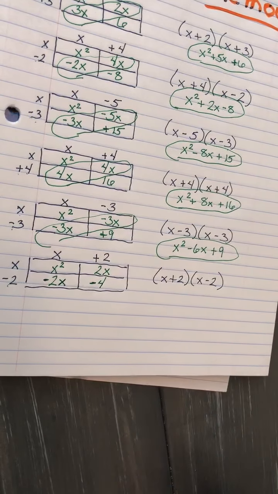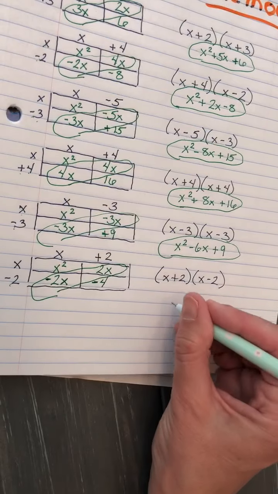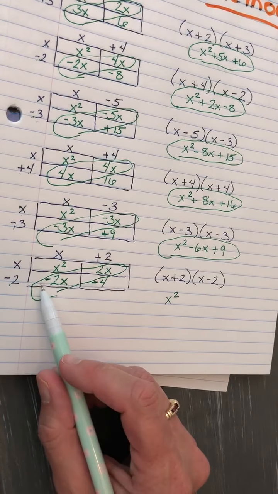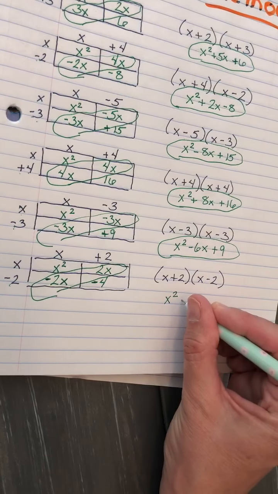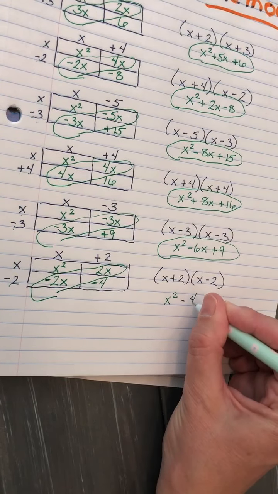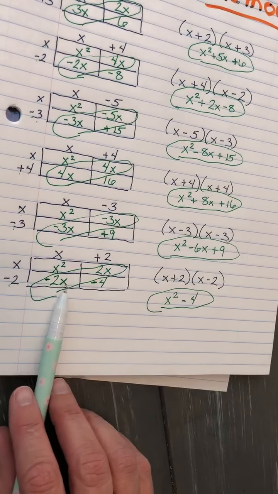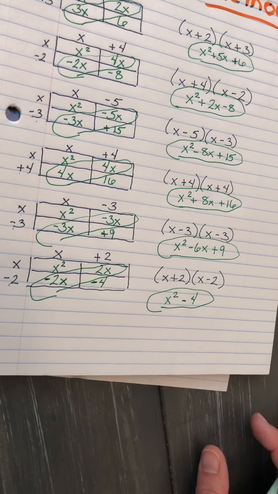Once again, don't drop your negative. We're going to combine like terms. So we get x squared, a negative 2x and a positive 2x, they cancel out to 0. And then we're left with a minus 4. We're going to be seeing this type of problem where the middle term cancels out. You'll get used to that.